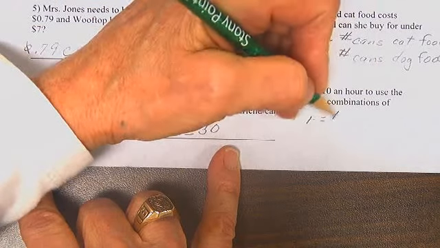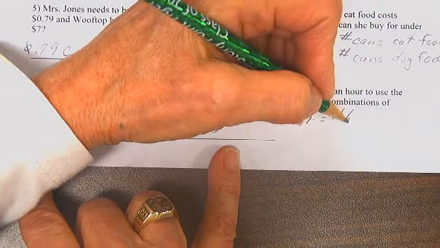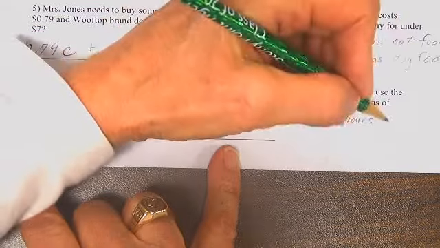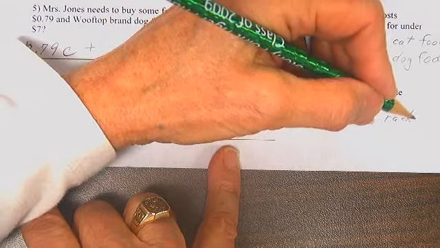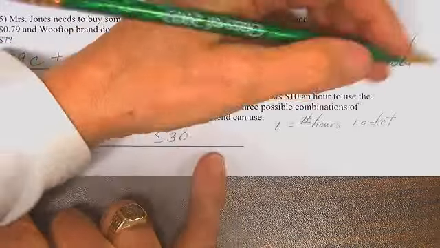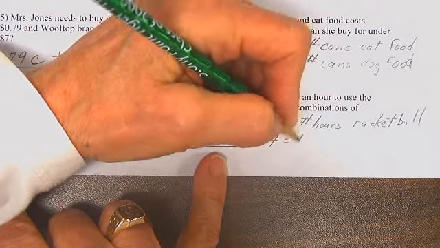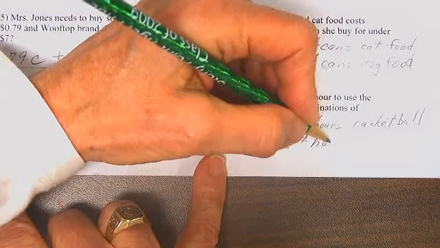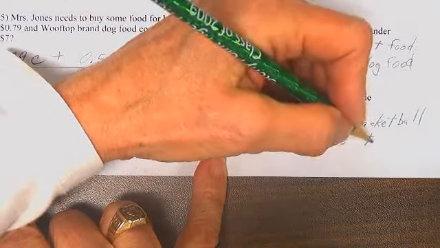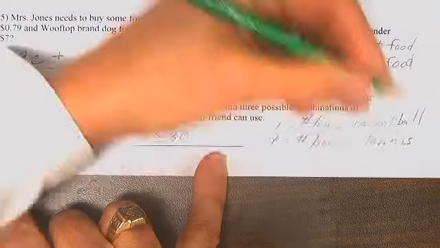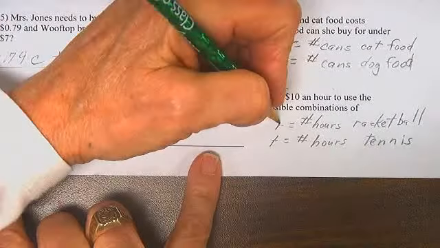R equal number of hours of racquetball. T is equal to the number of hours of tennis. My R's look like T's.